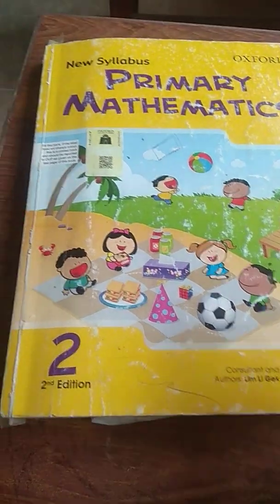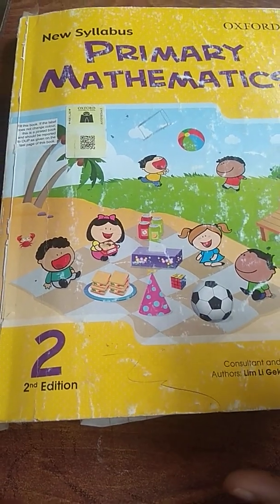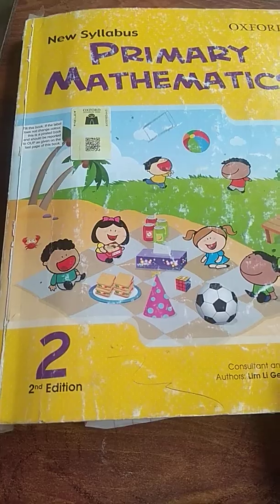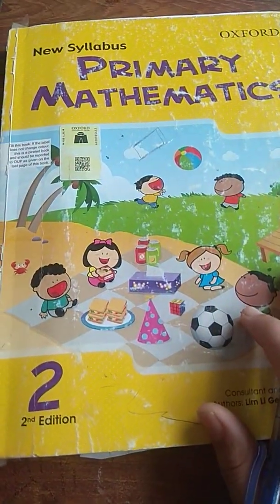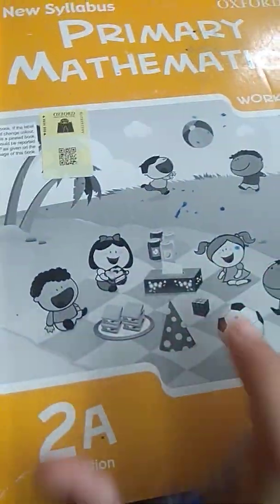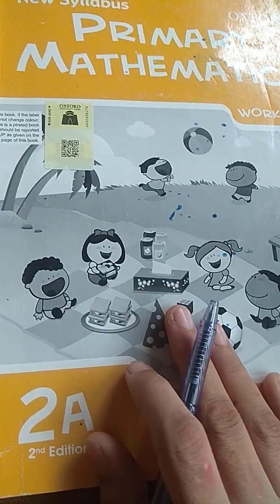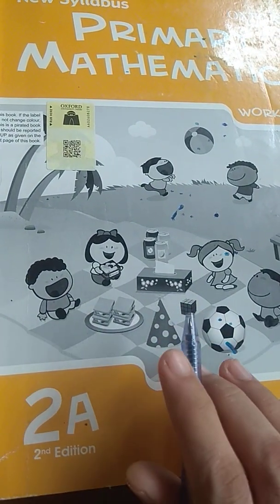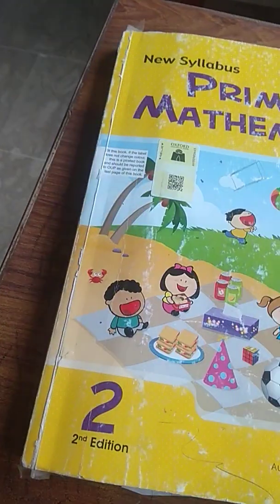So students, today I am going to give you the introduction related to the books, workbook and some topic. Alright. So see your book. This is your book, Primary Mathematics Book 2. And this is your workbook, Primary Mathematics Book 2A. Alright. You have 2B book, but 2B book we will do in final term and 2A book we will do in first term. Alright. So come to the book content.